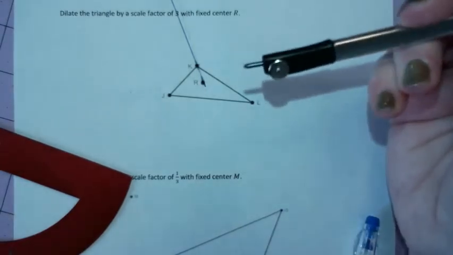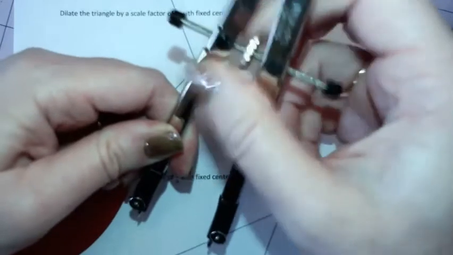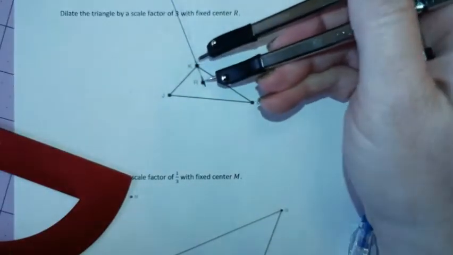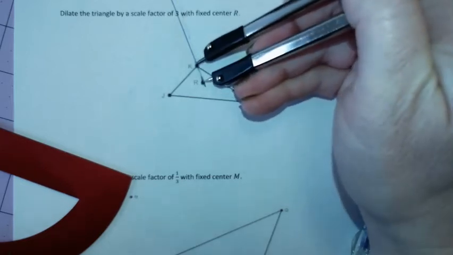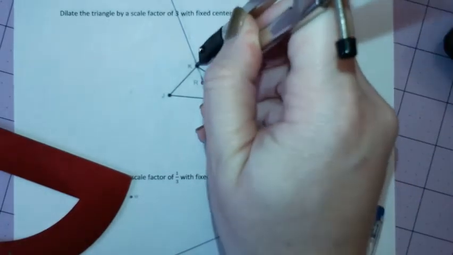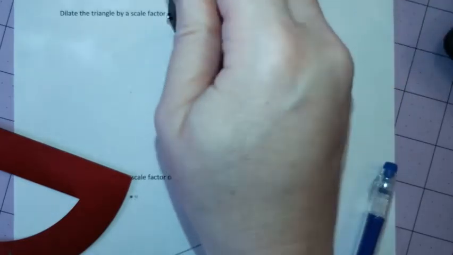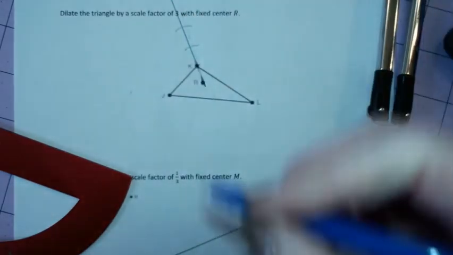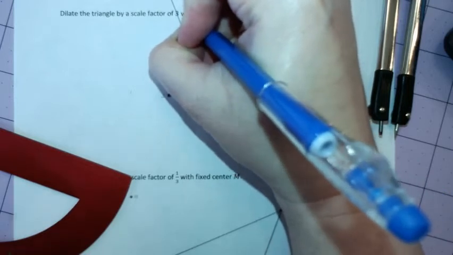What we're going to do now is use our compass as a measuring tool. We're going to open our compass to the width of RK. Now that I have the compass open to the width of RK, I need to make it 3 of those instead of 1. So there's 1, 2, 3. So K prime will be right here.